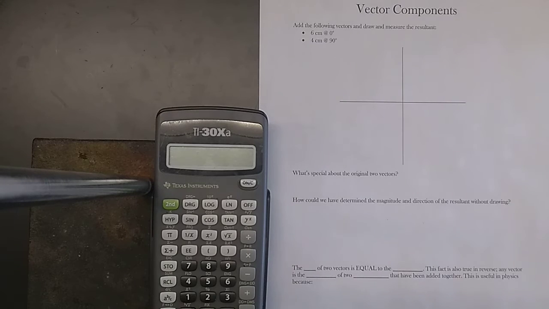Hi. In our last video, we spent time introducing the concept of vectors. We had mentioned them before, but we hadn't really drawn any vectors or spent any time focusing on them. So last time, you learned what a vector is versus a scalar. You practiced drawing them, you practiced using your protractor a little bit, and you learned how to add vectors head to tail.